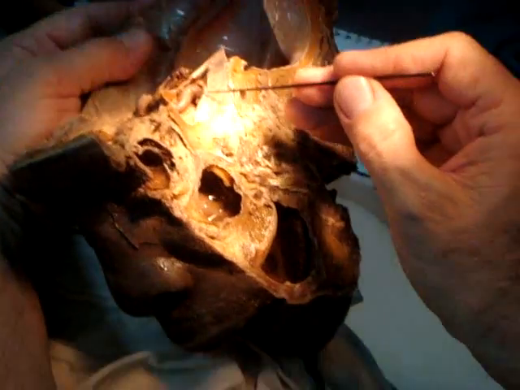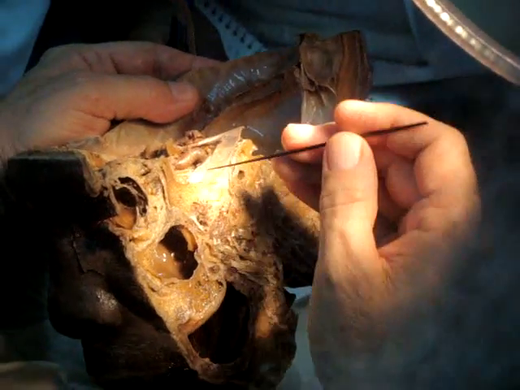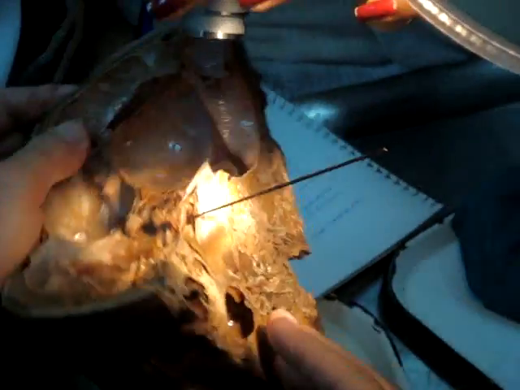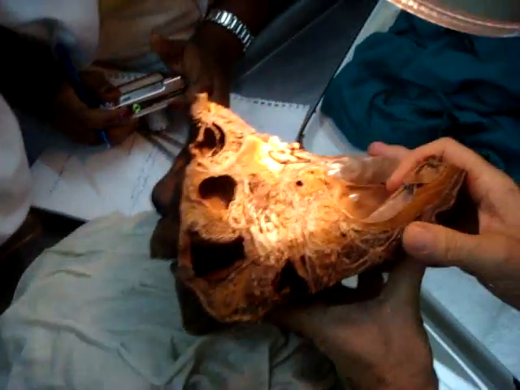And this is a massive what? Internal carotid artery right here in the cavernous sinus. It's like a worm. Yeah, it's a big hose right in there. That's the internal carotid artery right here in the cavernous sinus.